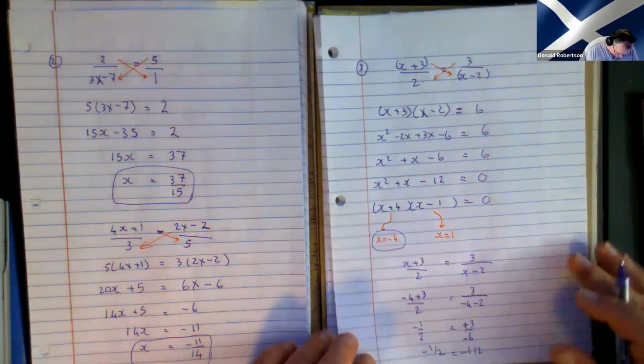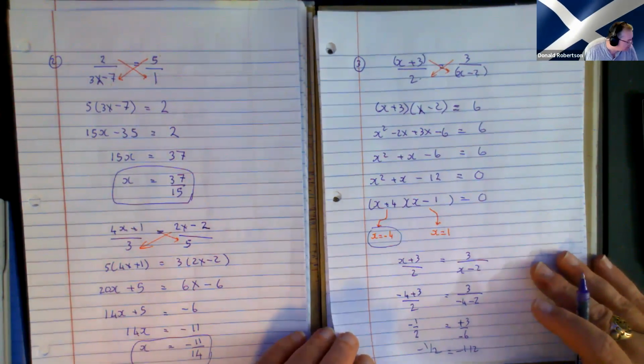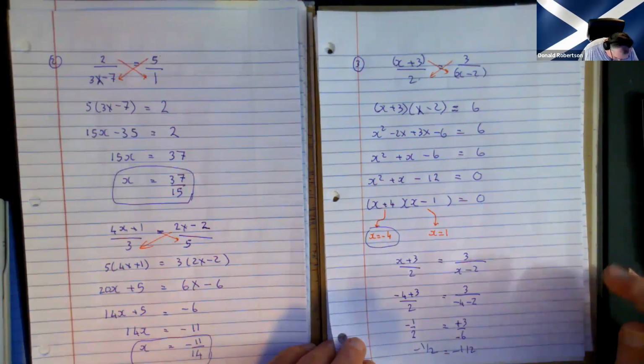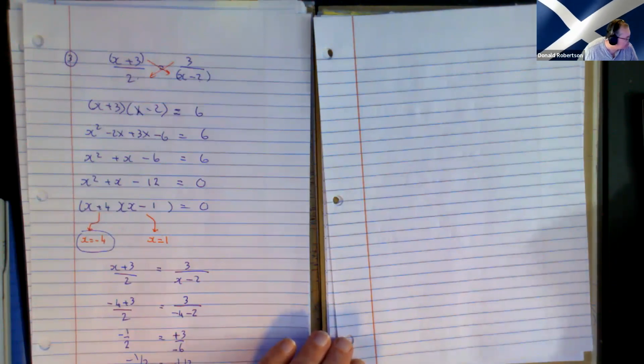And the reason that you should do this, not only just to check that you have an answer, but just in case you have a solution that doesn't work, because sometimes you get a value of x that the equation says works, but that doesn't mean that you can actually get a solution.